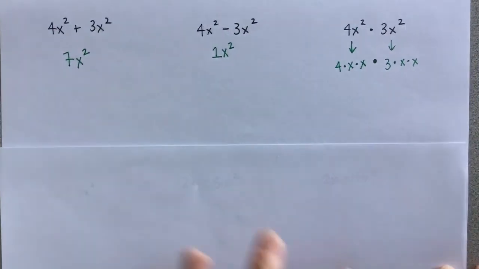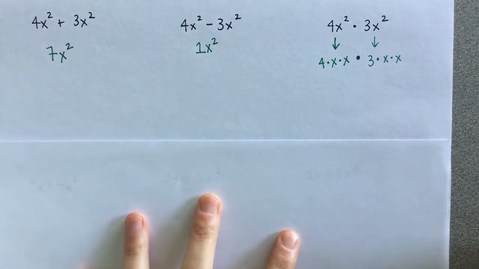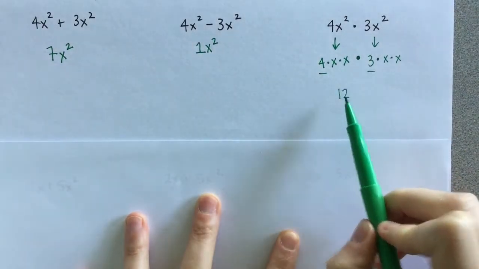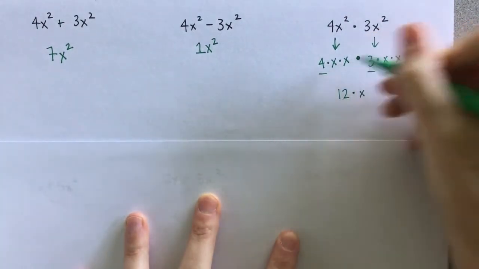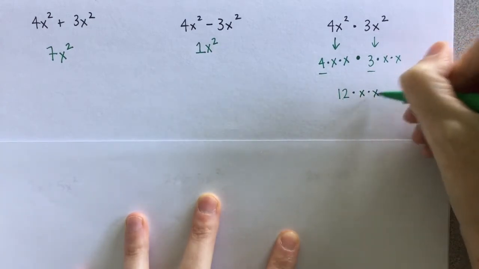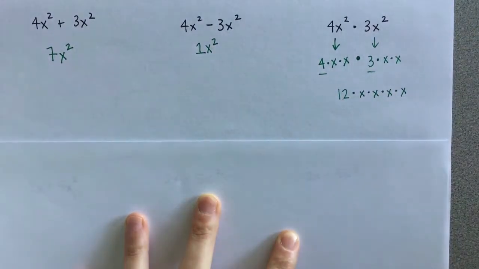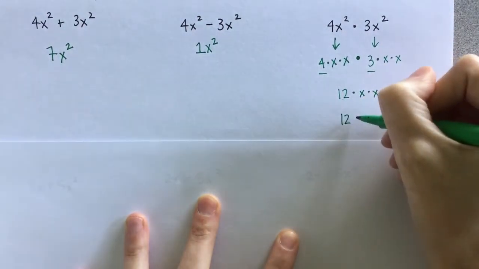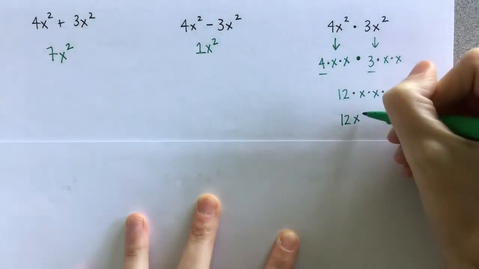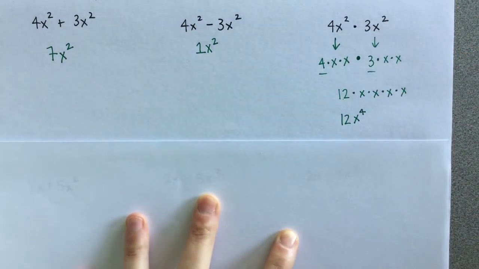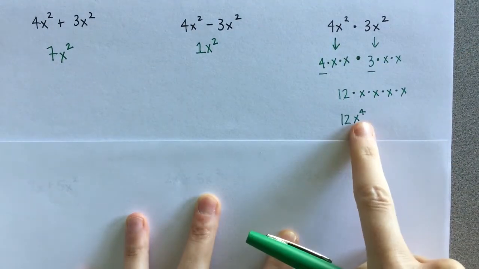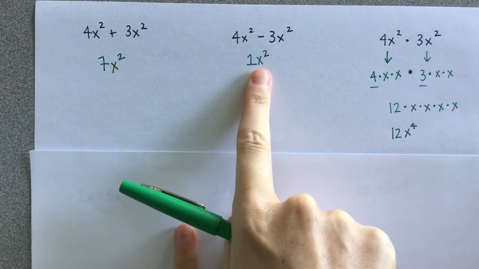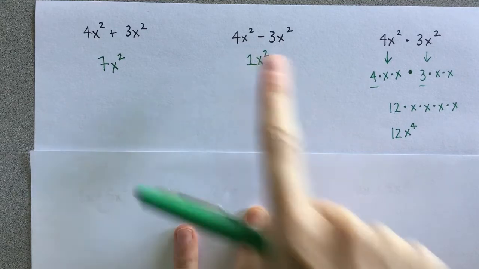So now if we multiply this together, 4 times 3, like we said, is 12. And then we've got 12 times x times x times x times x. So I'm going to write all of those. X times x times x times x. And then another way that you could write that, a simpler way of writing it, would be 12 times x to the 4th power. So notice that when you're multiplying, the exponent does change. Whereas when you're adding or subtracting like terms, the exponent stays the same on the variable.